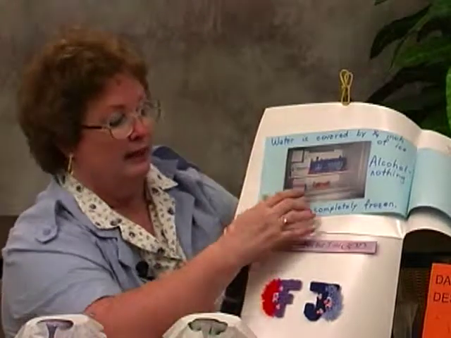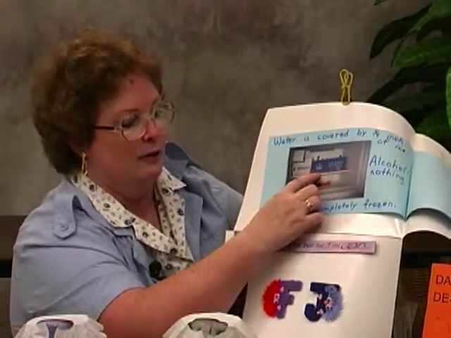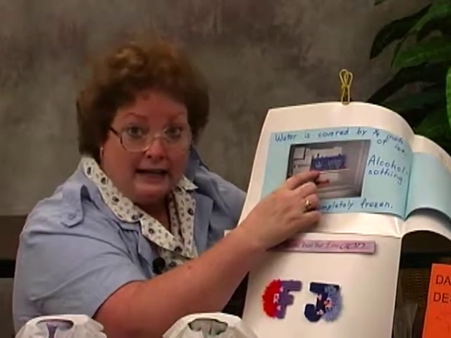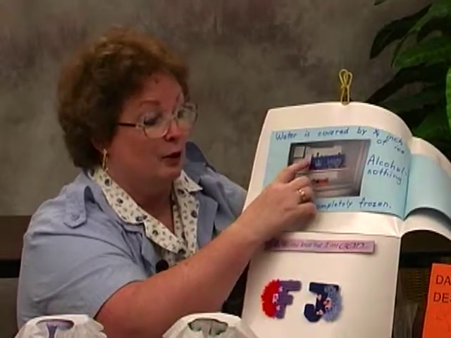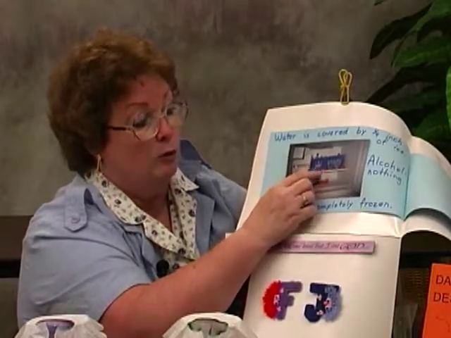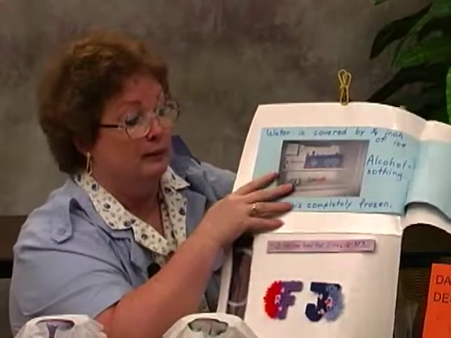the cold. If I left these glasses in here, this water would completely freeze. But if this were a lake, it wouldn't, because only the surface would be exposed to the cold, where in this refrigerator, the whole glass is exposed to the cold and would completely freeze.